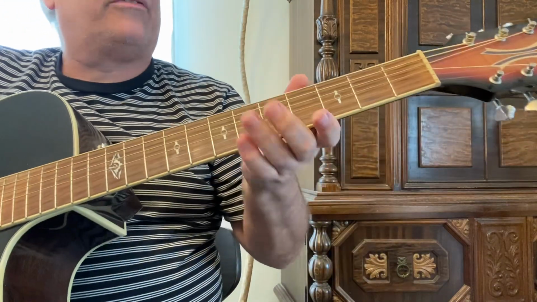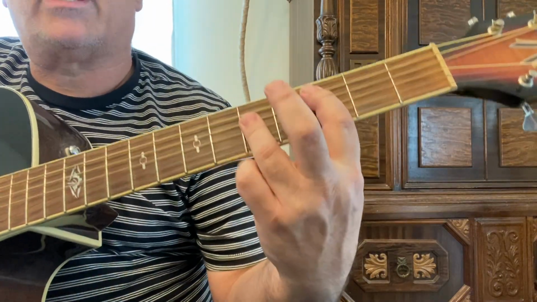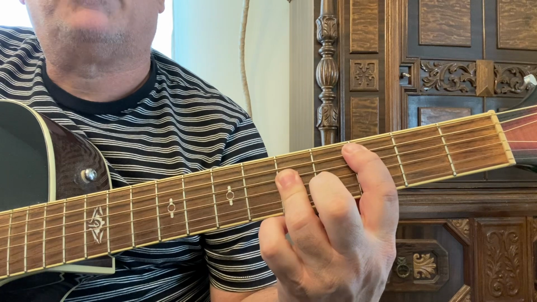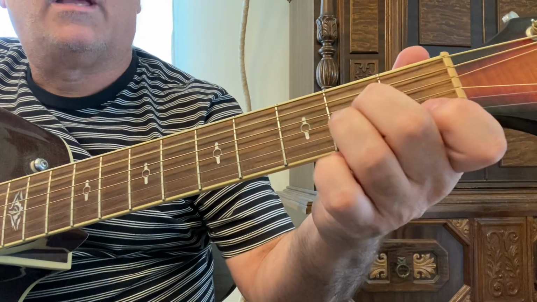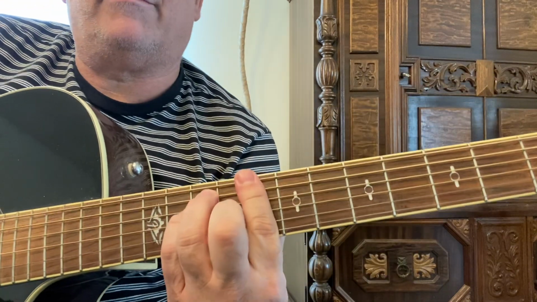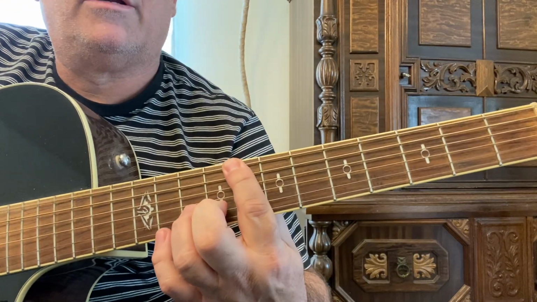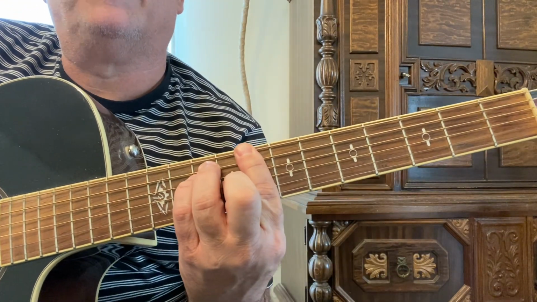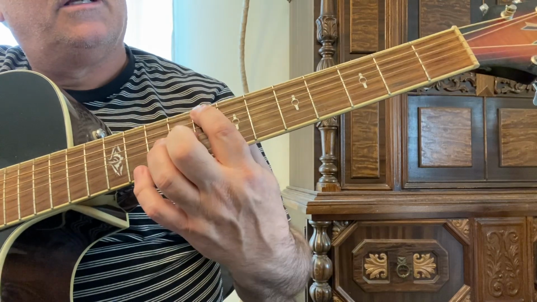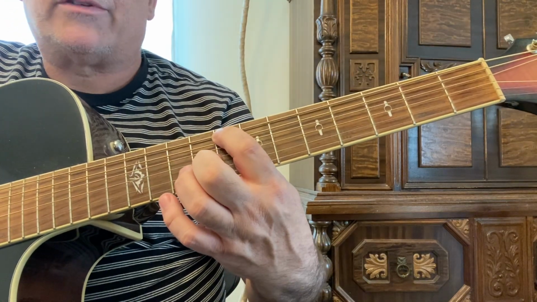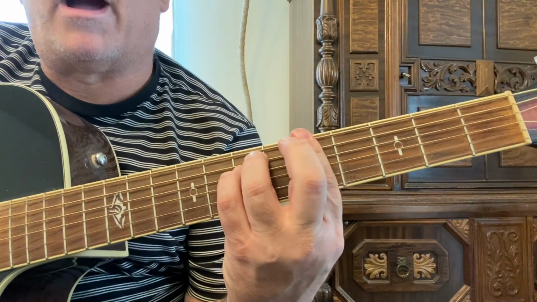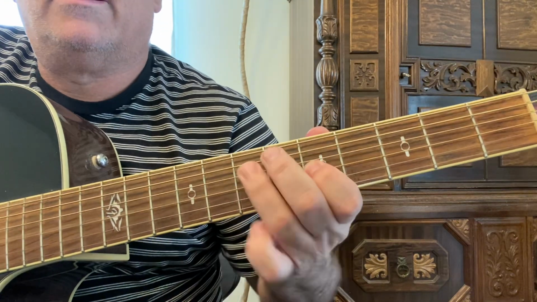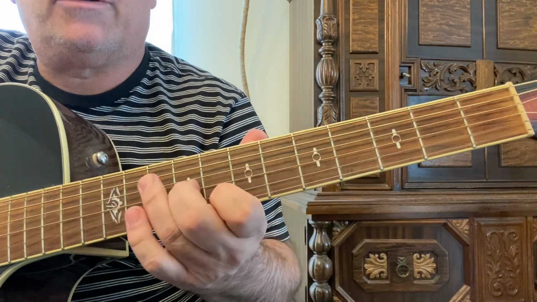And then the relative minor of C major. See, if you've got a C major right here, playing this form, there's your C. Go down 3 half steps, and that's A minor. You can find the C right there, because this is a C bar chord. Take that note on the 8th fret of the 6th string and go down 3 half steps to A minor. If you did it that way, then you're right in position.